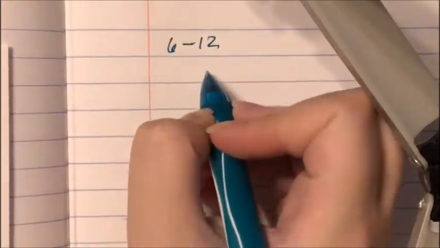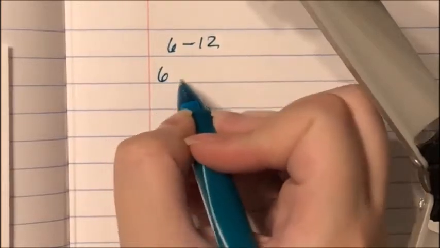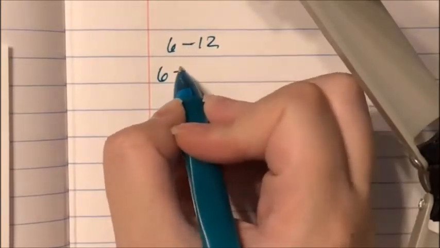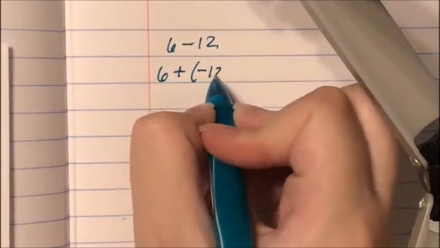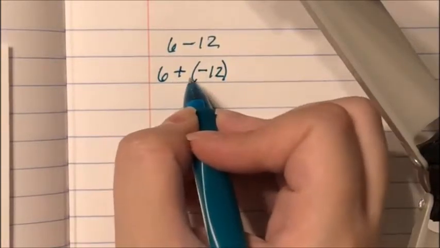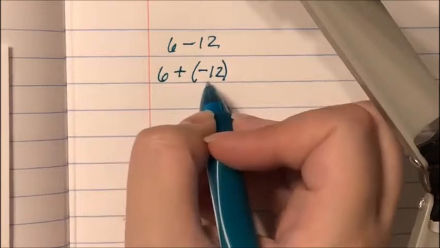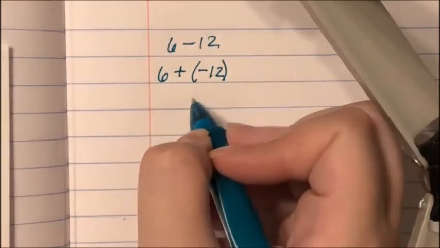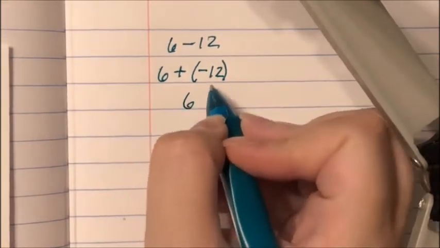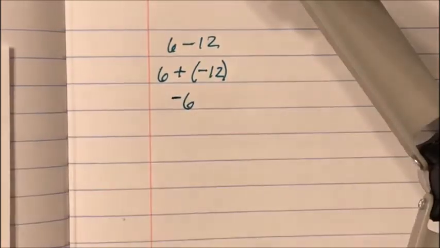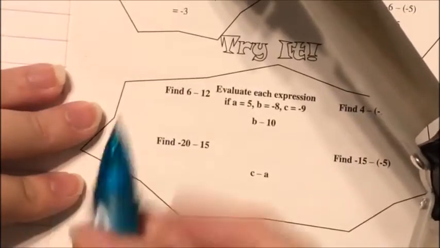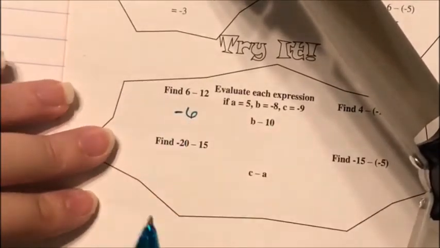Okay, so I'm going to take my original problem. 6 minus 12. I'm going to take 6, change this to a plus, and add the additive inverse. So I get 6 plus negative 12. These are opposite signs, so I subtract. 12 minus 6 gives me 6. 12 is bigger, so I get a negative 6. So 6 minus 12 is negative 6.